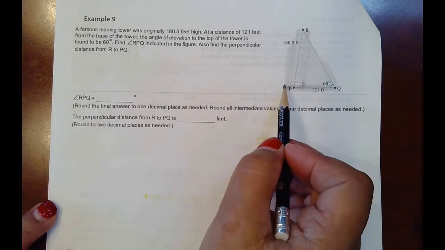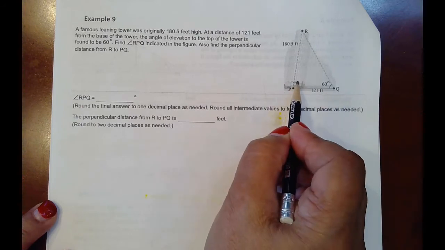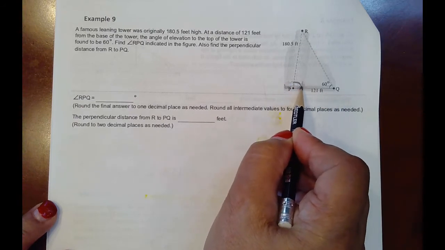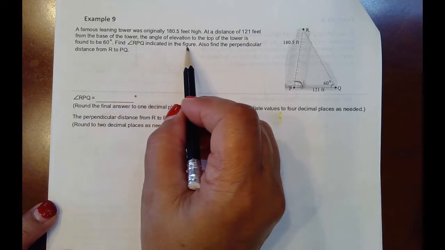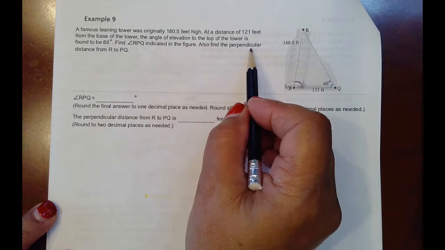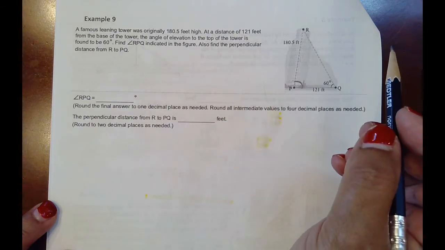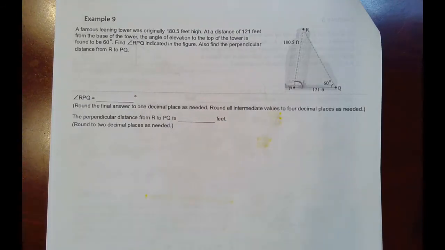Okay, from R to P to Q, that means they're talking about this angle right here. Find RPQ indicated in the figure. Also find the perpendicular. Okay, and I'll draw a picture of that when I get ready for that part.